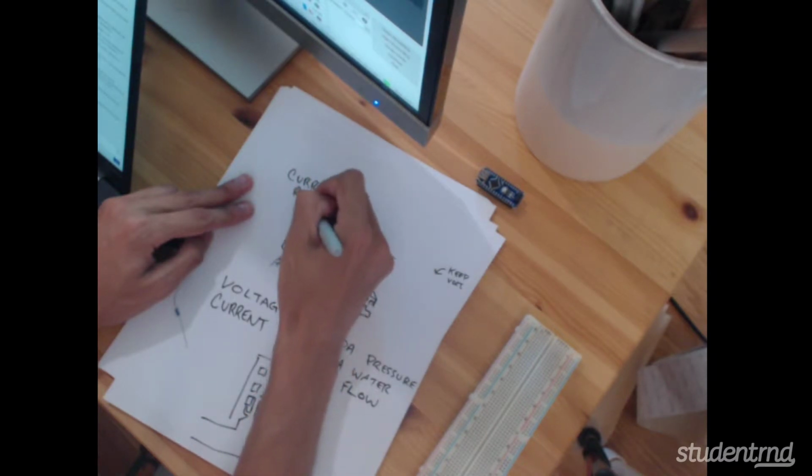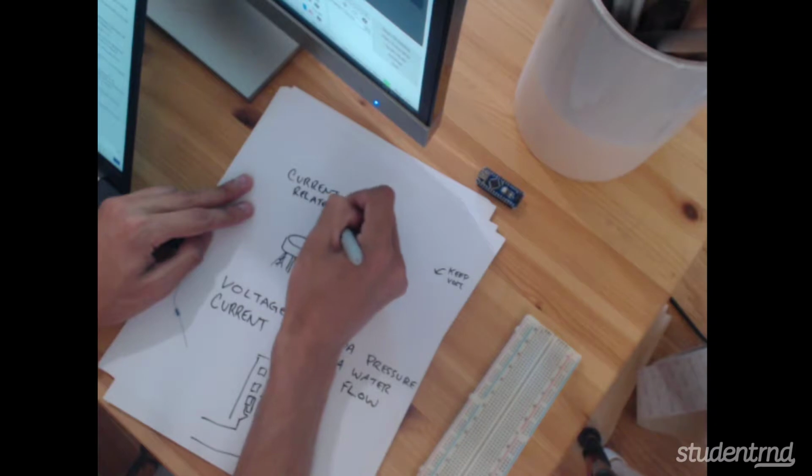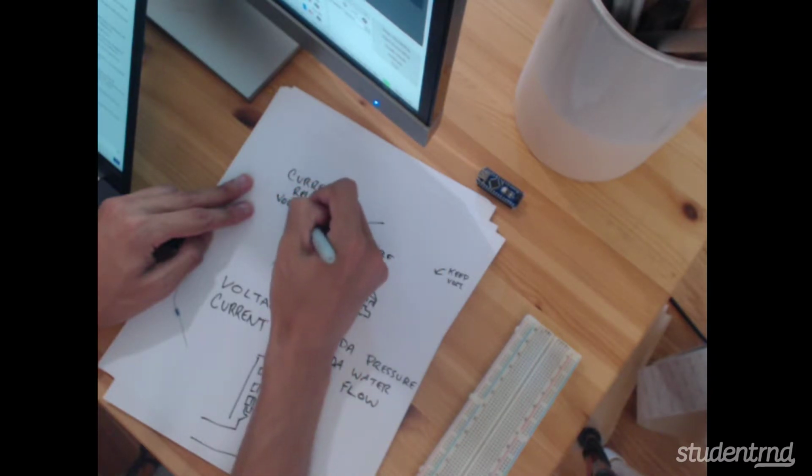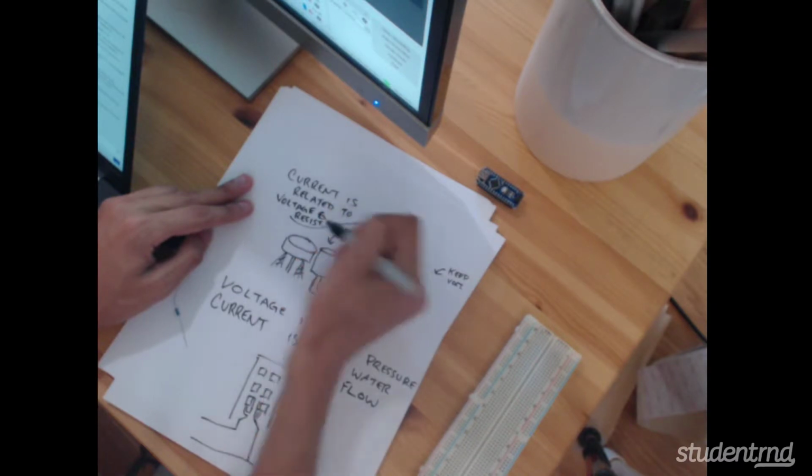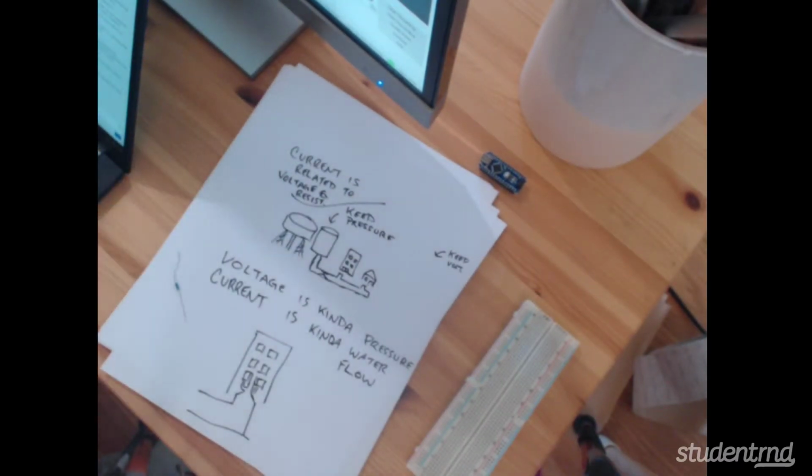is related to voltage and resistance. Or not necessarily plus, but and resistance. Right? Current is related to voltage and resistance. What is the exact relationship? We'll talk about that in a second, but I just want to make sure that we go back and make sure that we understand all of this.